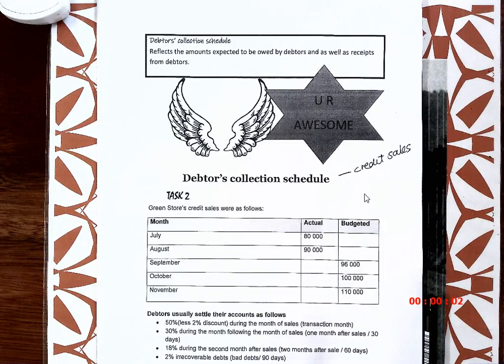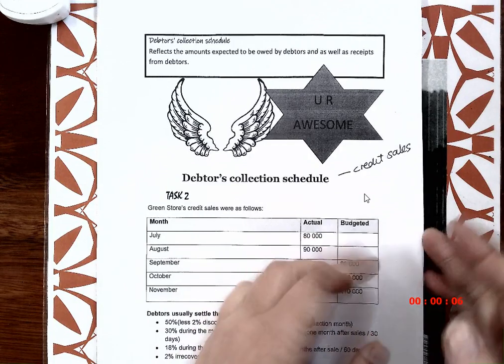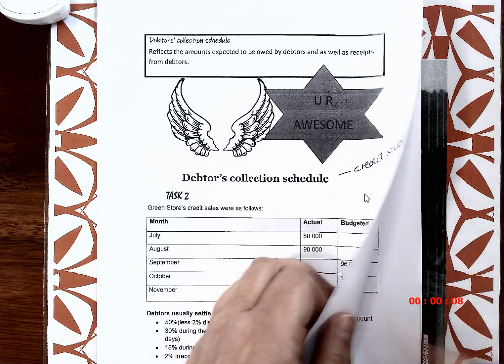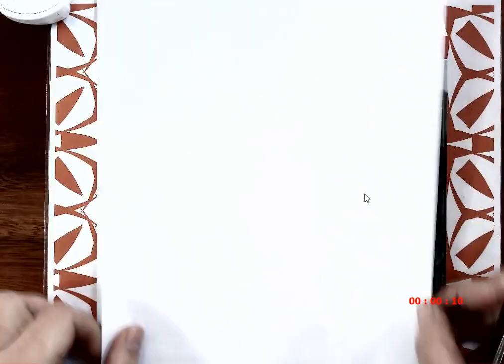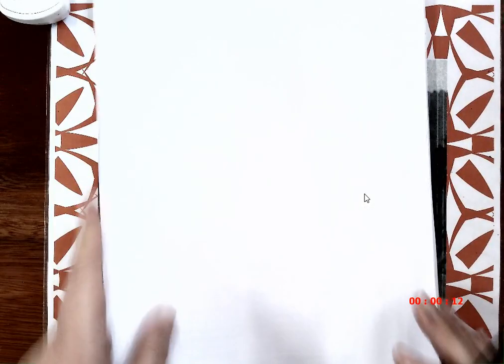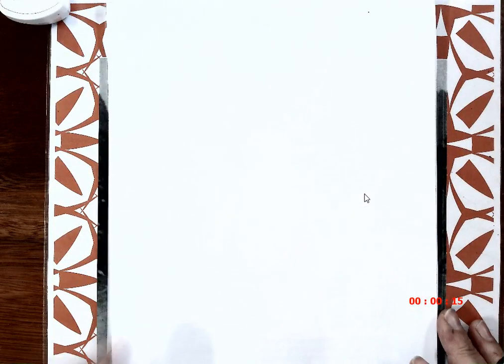The debtors collection is about my credit sales. But before we start with this, I just want to teach you my code. So my code works like this. They're going to tell you the debtor, and now no talking.